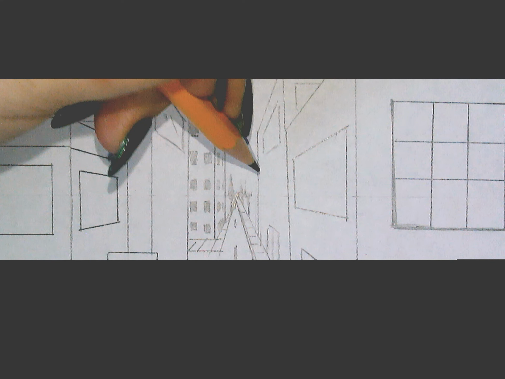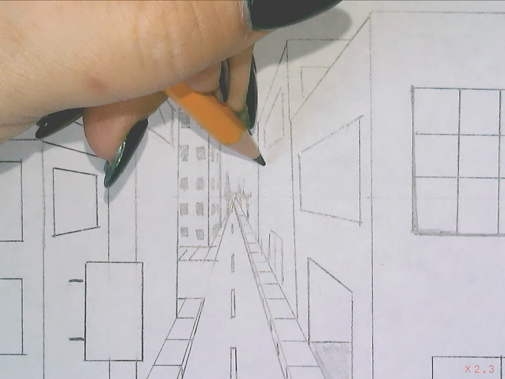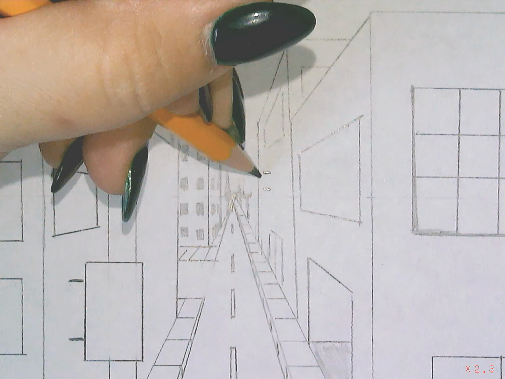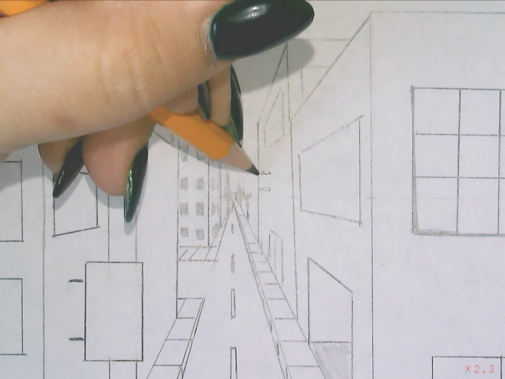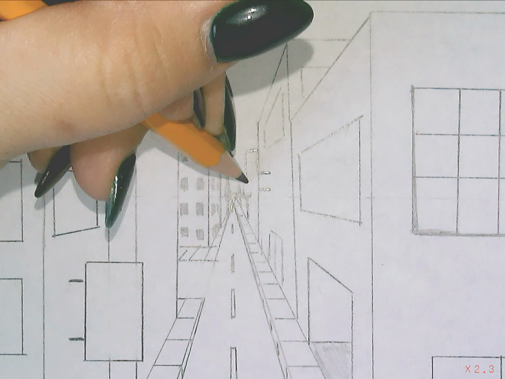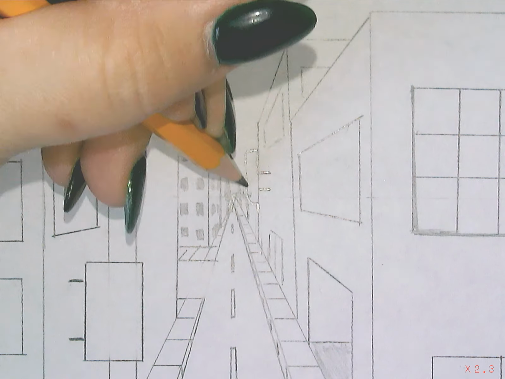But I want to make like an arrow, a pointing arrow. So I'm going to do the two little tick marks like I did previously. This time though, I'm going to extend them a little bit more. And I'm just going to draw this part. So I really wanted to do kind of a sign with an arrow that points towards the building.